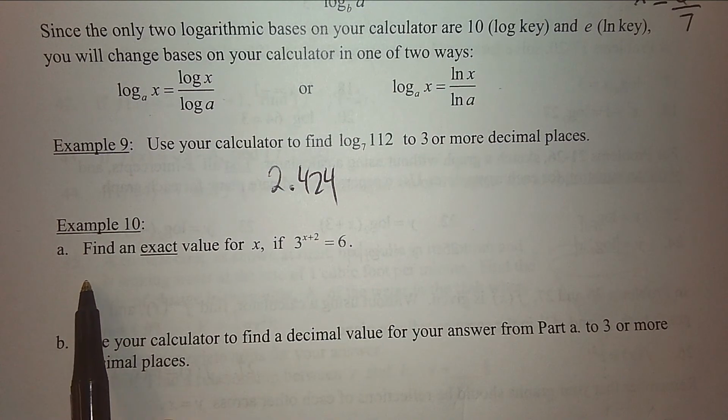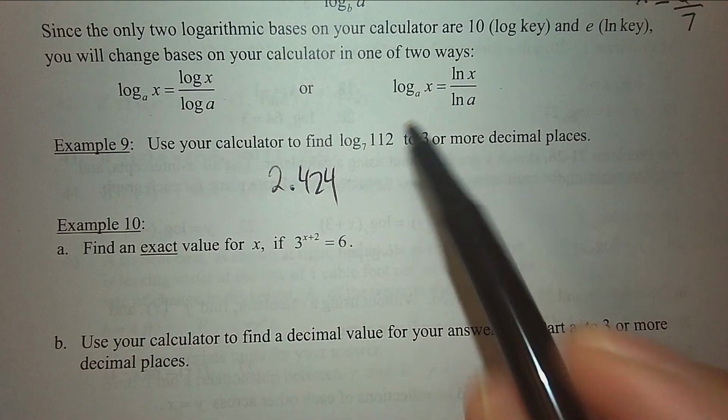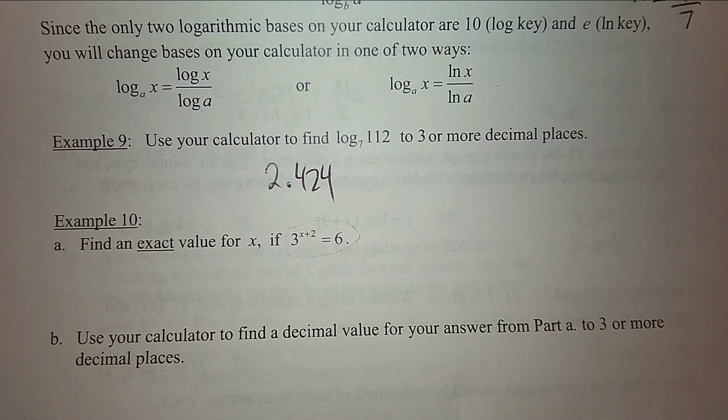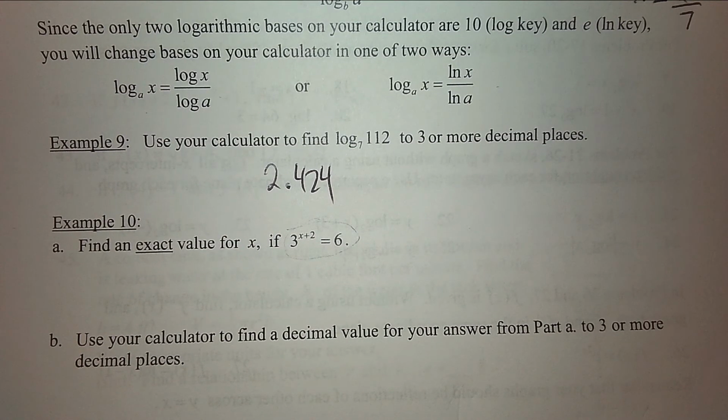It says find an exact value for x if that's what it equals. If you want to find the exact value for x without your calculator, you'd have to use a logarithm, right?